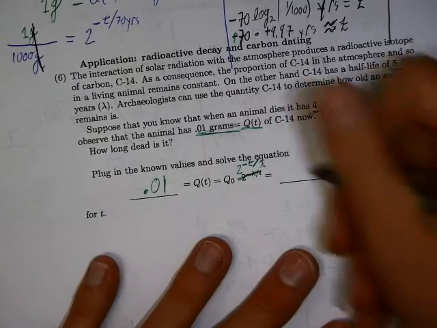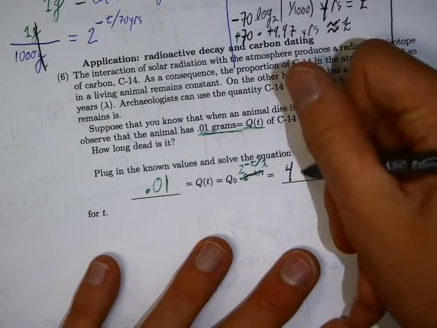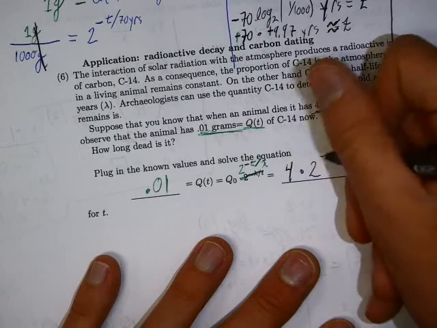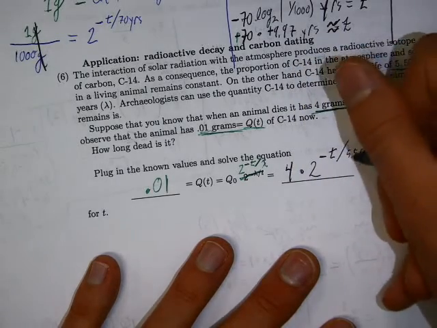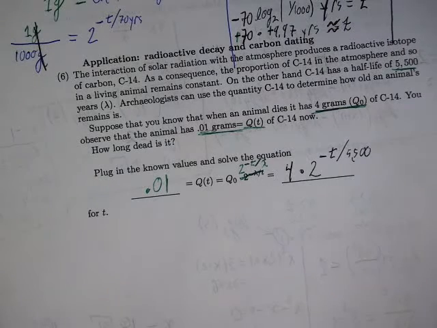And we know the initial quantity. The initial quantity is 4 grams, times 2 to the negative t divided by 5,500. And here I'm suppressing the units because all of the masses were in grams, and all of the times are in years.